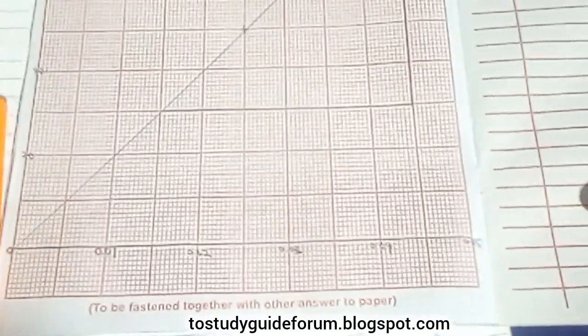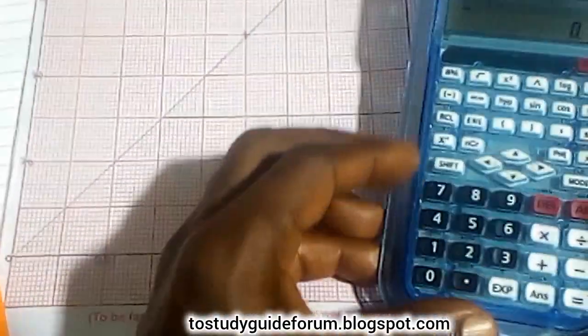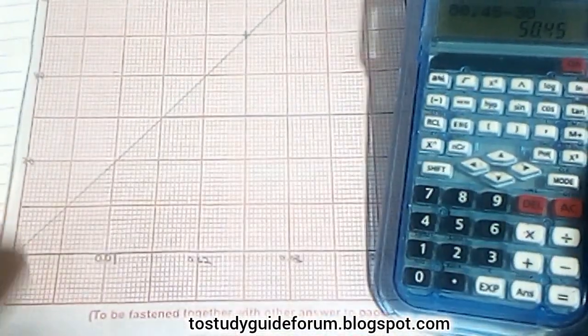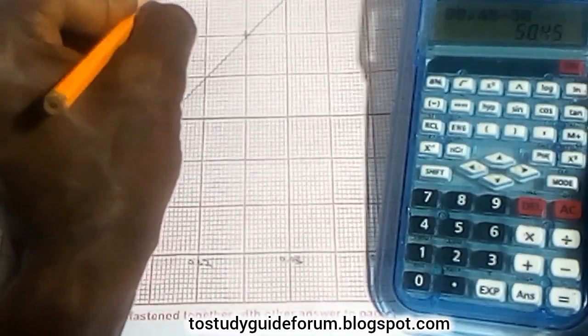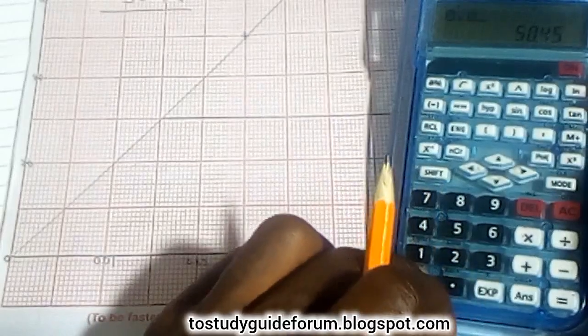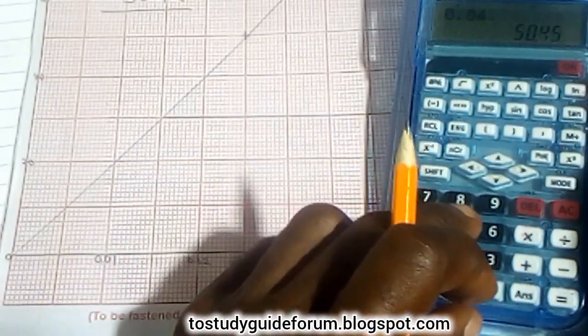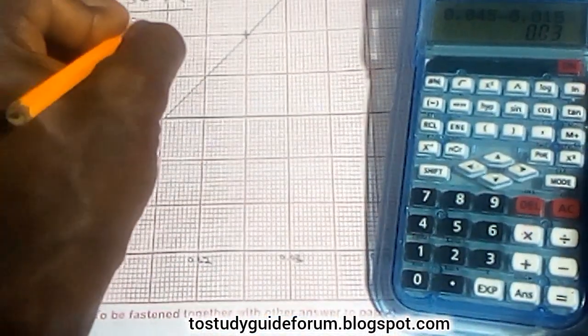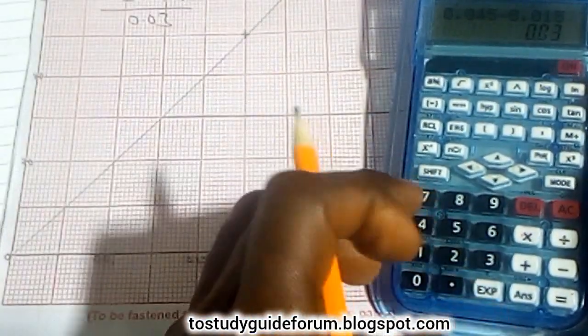So let's see what it looks like. 80.45 minus 30, we have 50.45 all over 0.045 minus 0.015, we have 0.03.